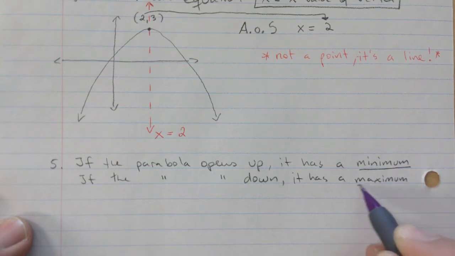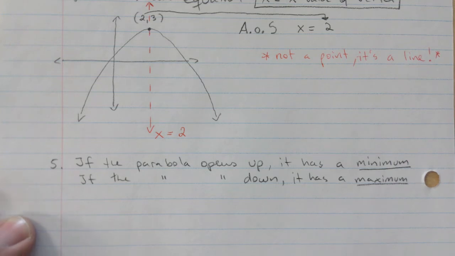Didn't he just say that? Well, I talked about the vertex, and if you want to use your calculator to find the min and max, you have to use min and max there on the calculator. But if I ask you to write the minimum or the maximum, this is what I'm asking you to do.